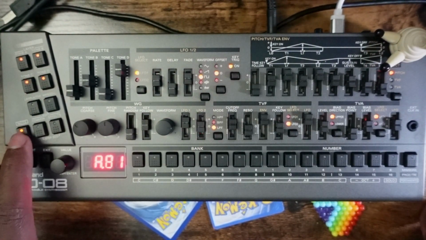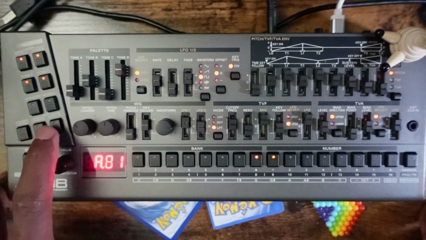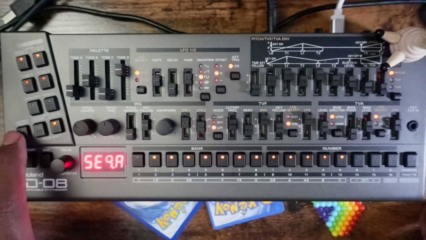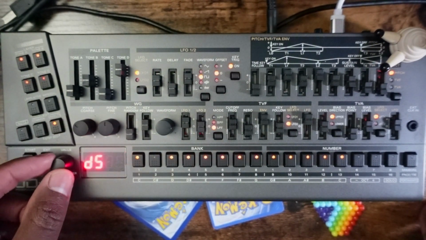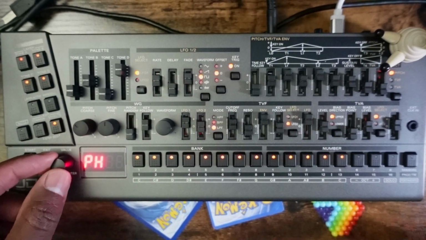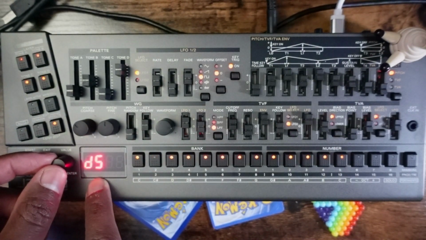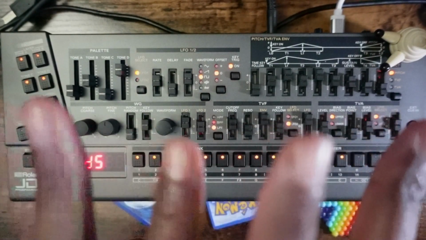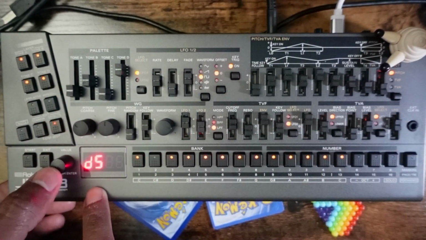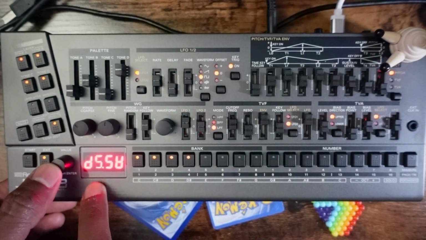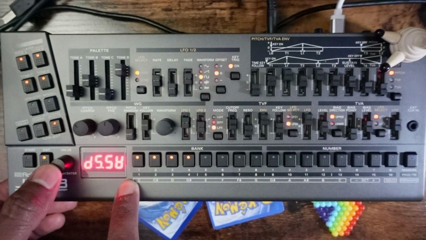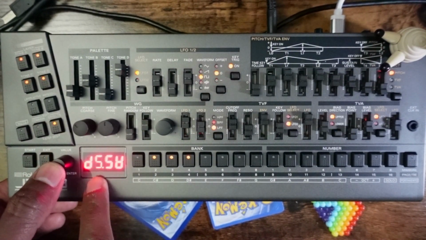It's actually quite simple. What we're going to do is go into effects mode, and we're going to scroll over. So we have a series of effects. The one that interests me at this point is distortion. So I'm going to select that, and it'll be the distortion saturation.